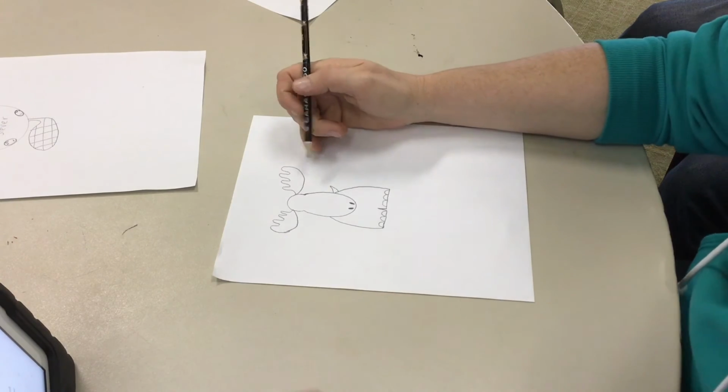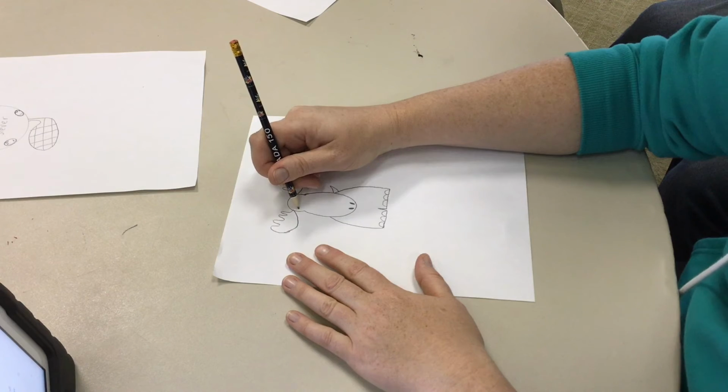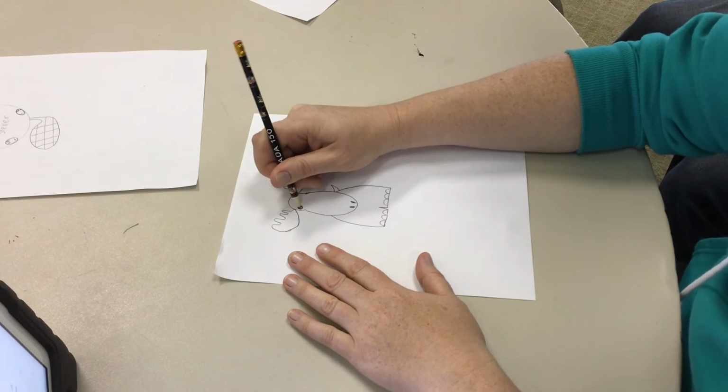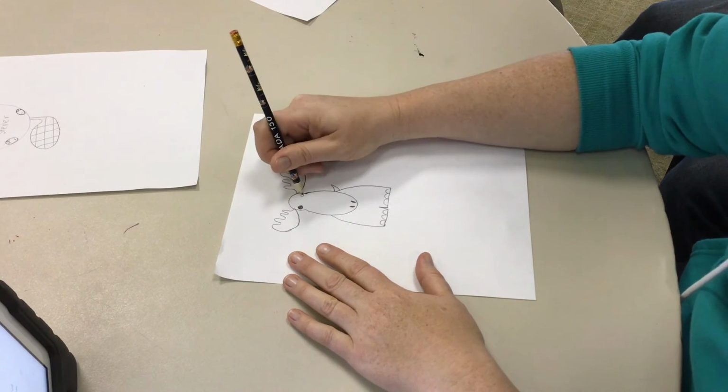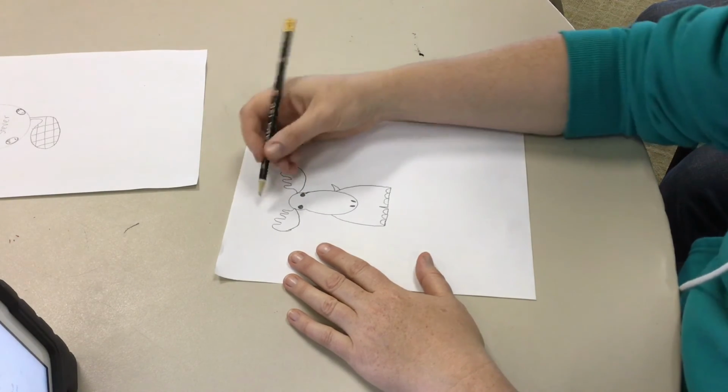Okay. We want to give our moose some eyes. So, wherever you want. I'm giving this moose beady black eyes, and I'm gonna give it some moosey ears.